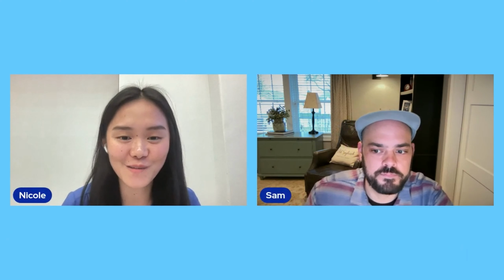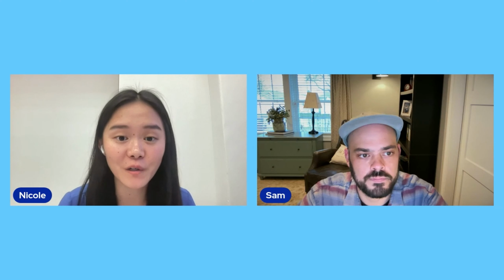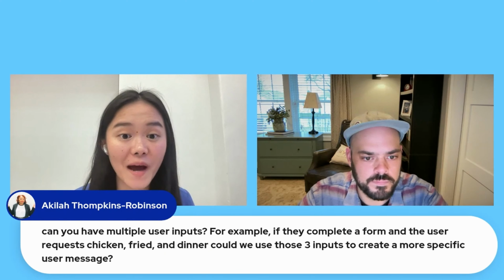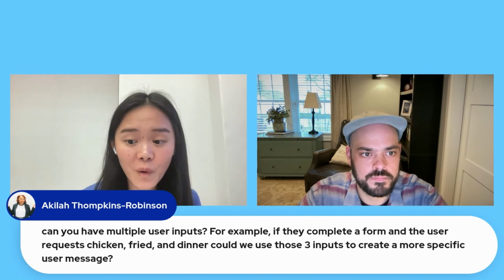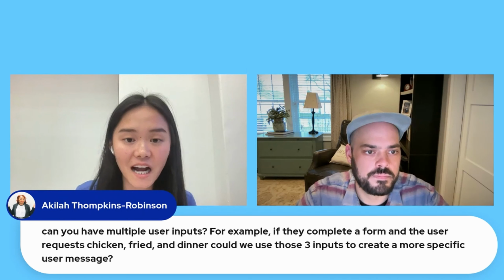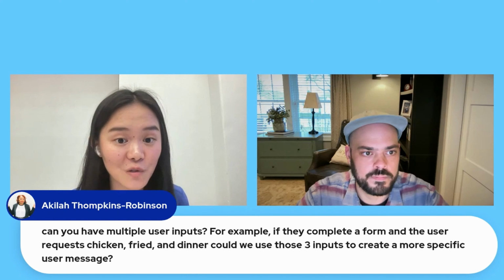Those are some really helpful pointers. I'm also seeing a question about how users might be able to provide multiple inputs. So I think some of our users who are building apps are thinking about the UI and how a user would go about providing inputs and then getting something generated in return. And so if they are completing something more like a form and providing multiple inputs like chicken, fried, and dinner, how could they go about incorporating those inputs to then generate a more specific user message?